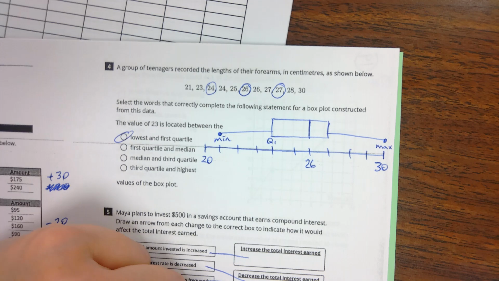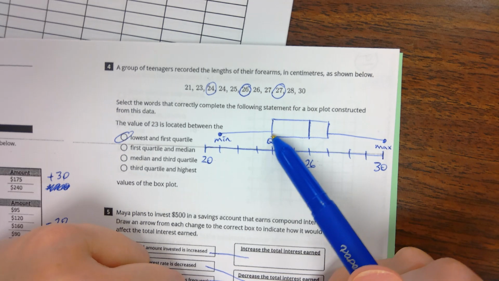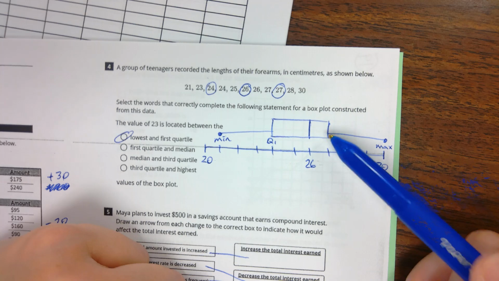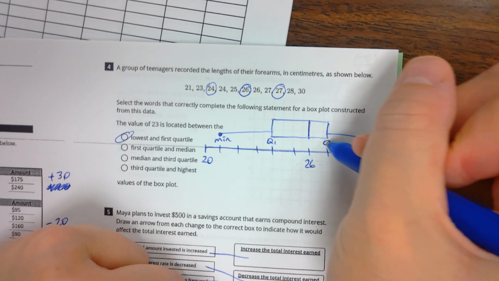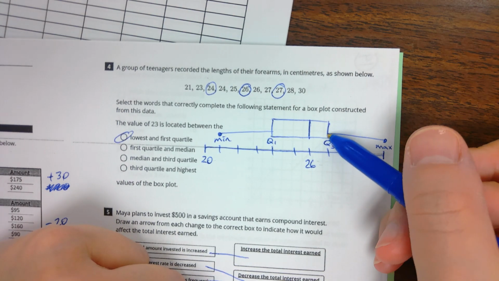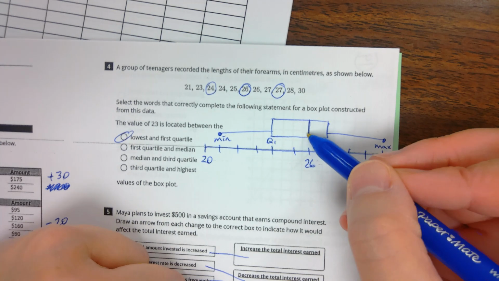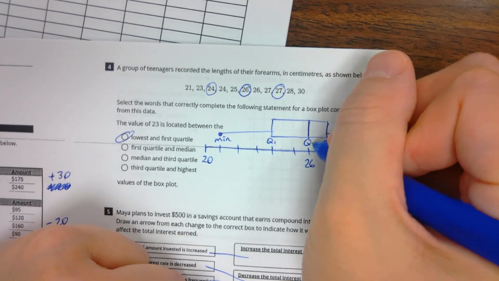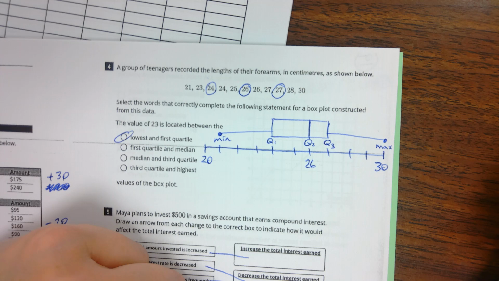That's good, because on EQAO they do use these different words. So I want to make sure you guys know Q1. You can call it first quartile. You can call it lower quartile. So what would Q3 be called? Upper quartile. Good. What is Q2 called then? Not middle quartile. The median. That's right.